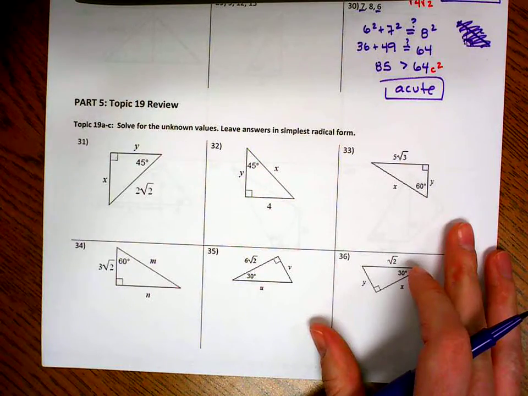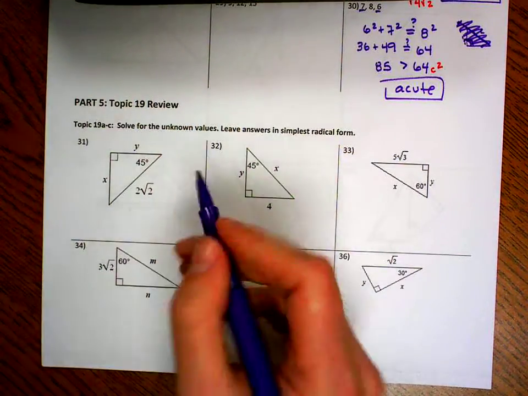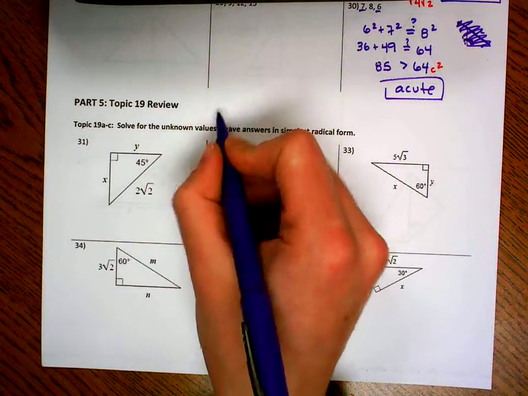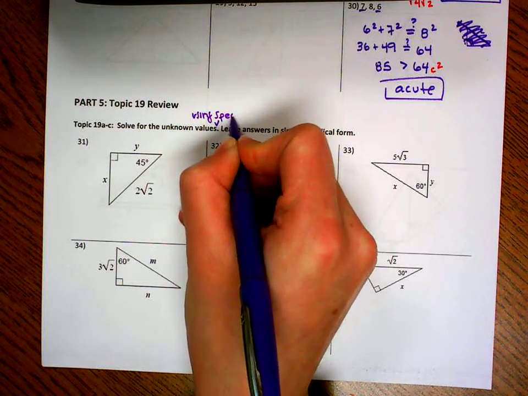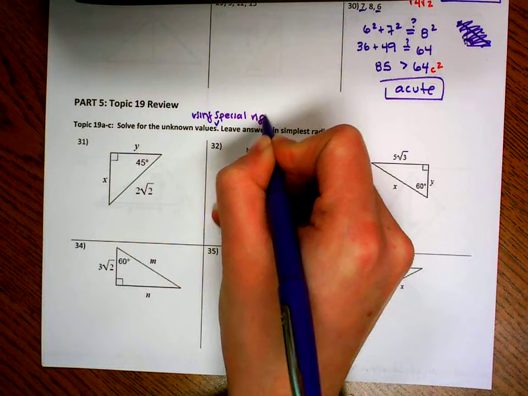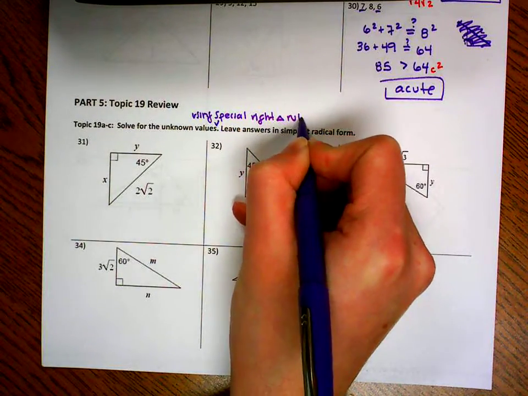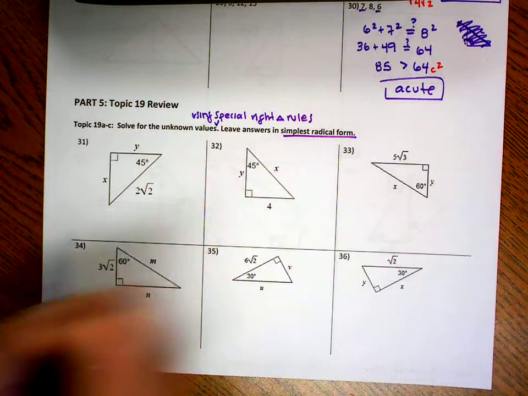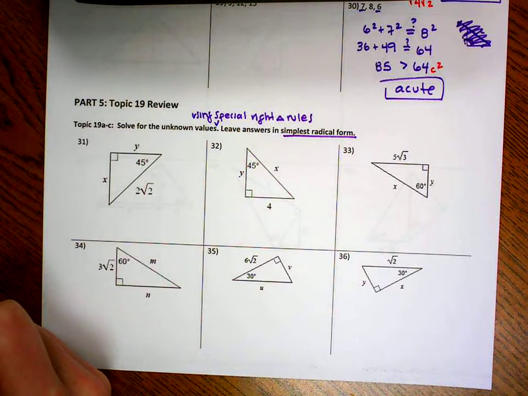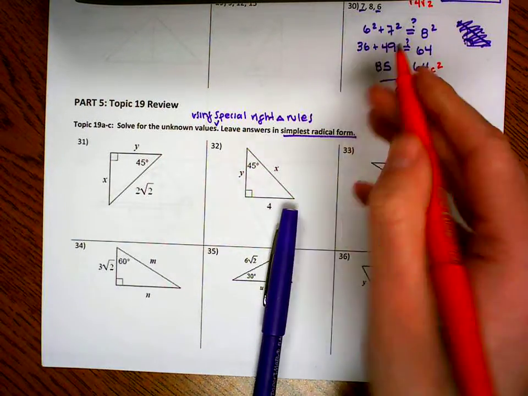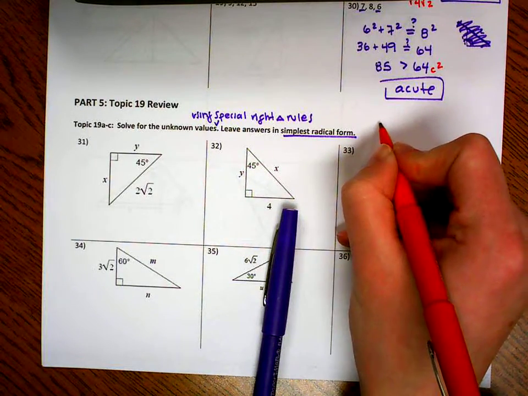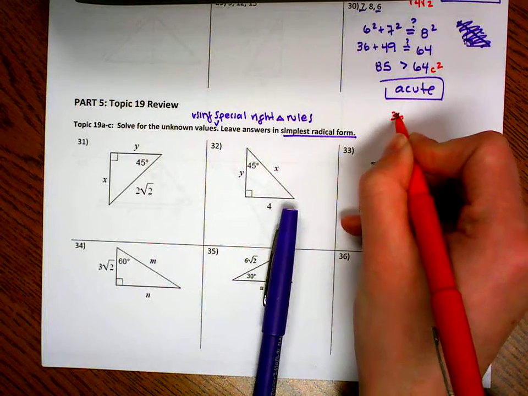Down to topic 5. So it says solve for the unknown values, and I should have said specifically using special right triangle rules, and leave your answers in simplest radical form. So no rounding decimals. We have to have a radical instead, unless it's a whole number. So we have two rules. Remember, we have 30, 60, 90 rules.